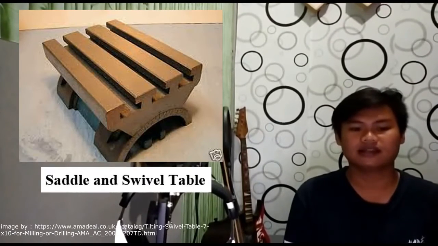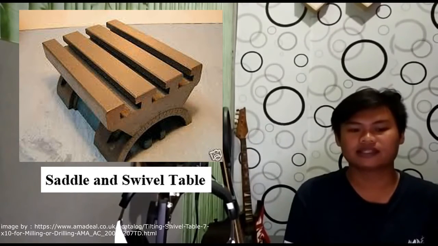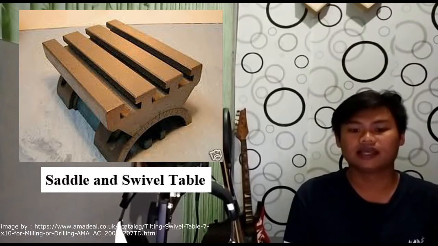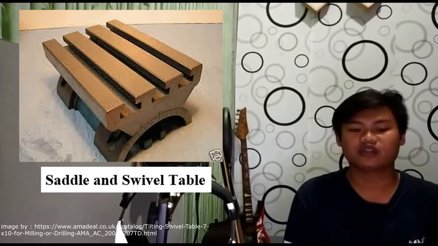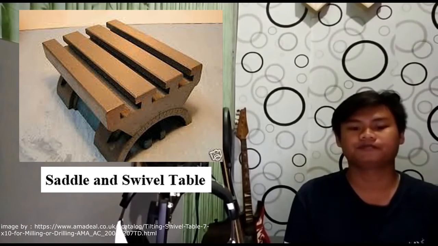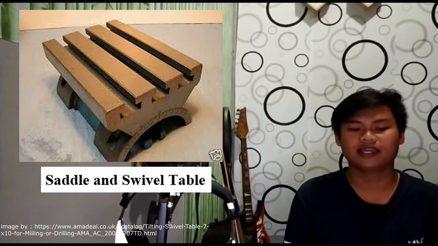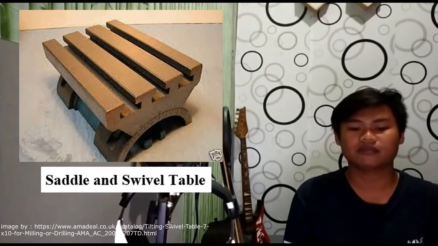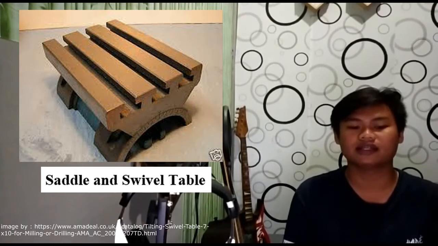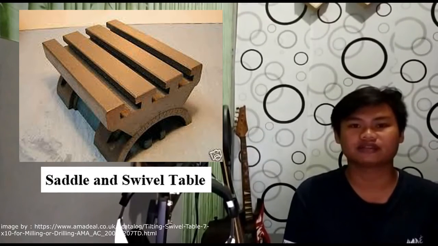3. Saddle and swivel table. Saddle is present on the knee and supports the table. It's laid on a horizontal dovetail on the knee, and the dovetail is parallel to the axis of the spindle. The swivel table is attached to the saddle and can be swept horizontally in either direction.